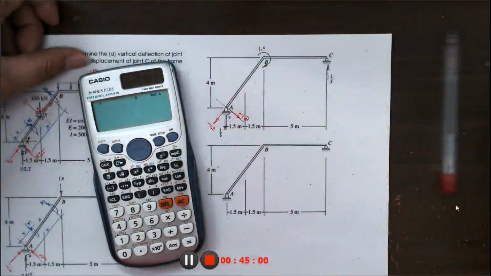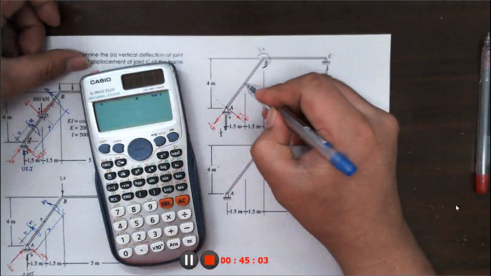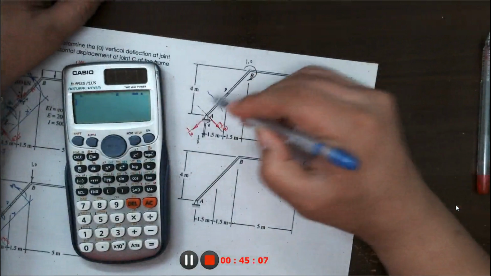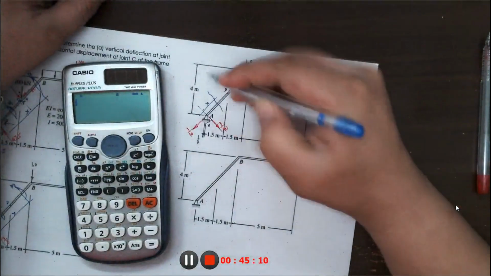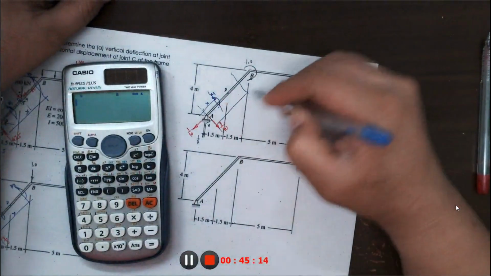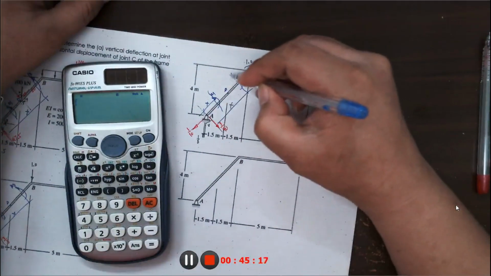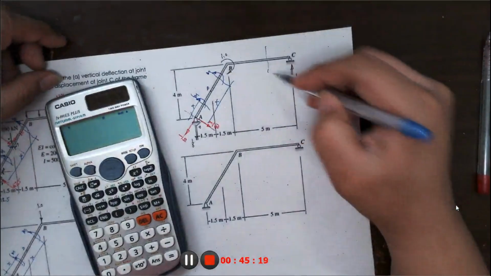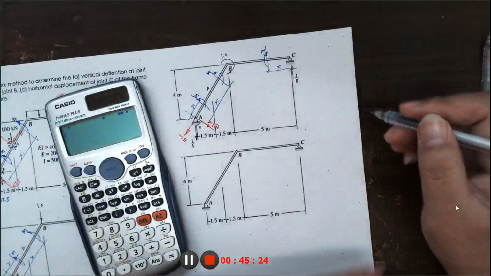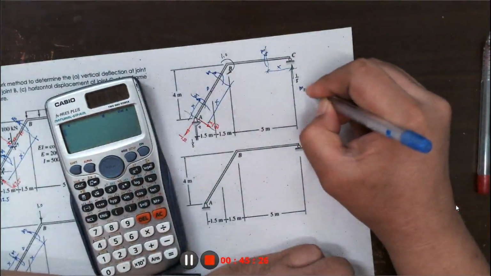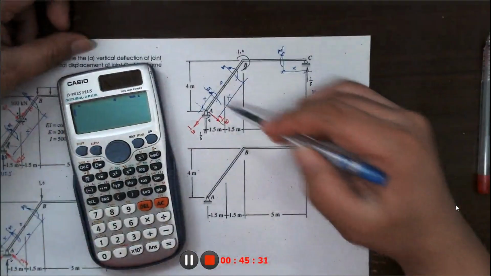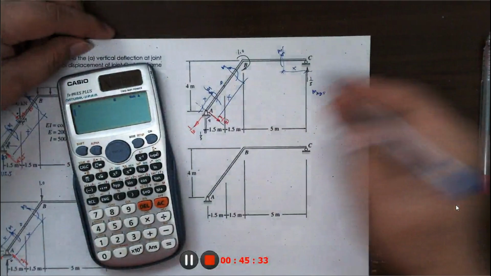So here is D. So cut x, M, cut x, M, and then cut x, M. Okay, so for MED, this is negative since it's the same direction.